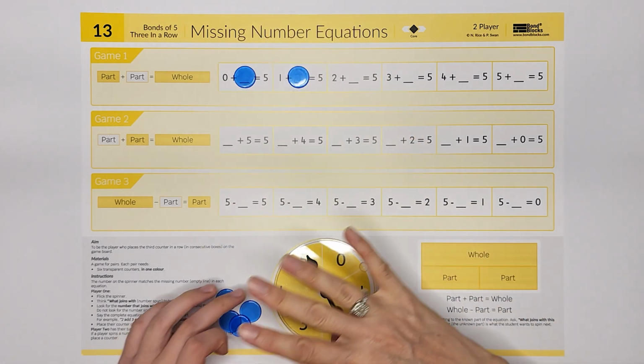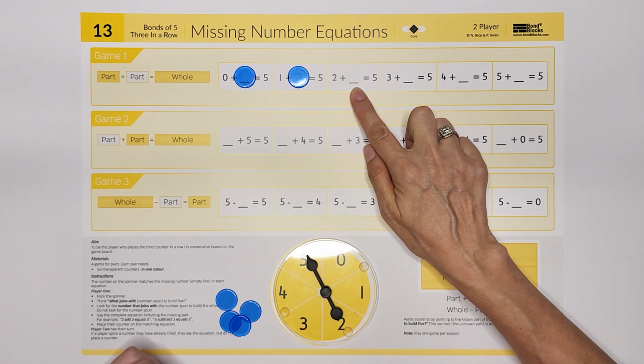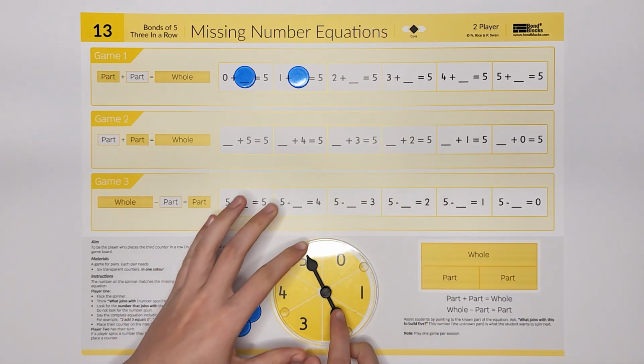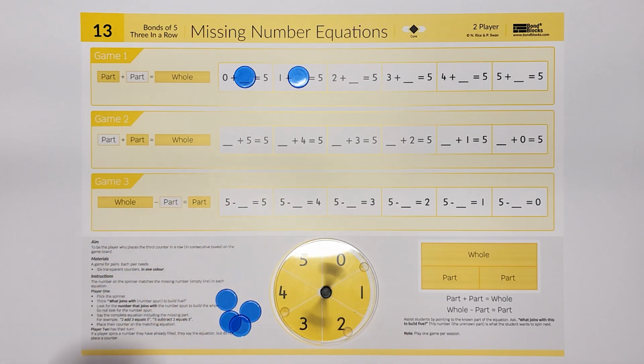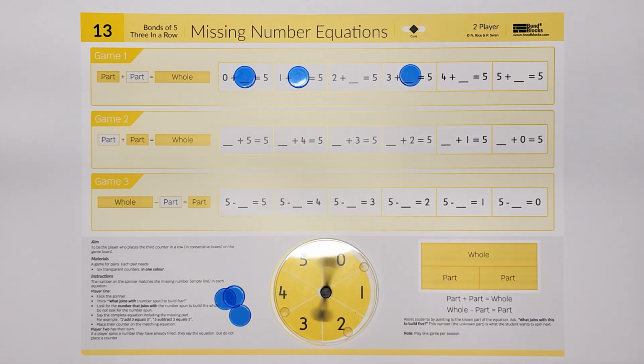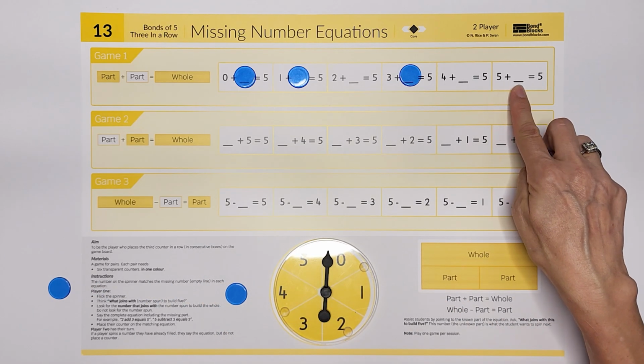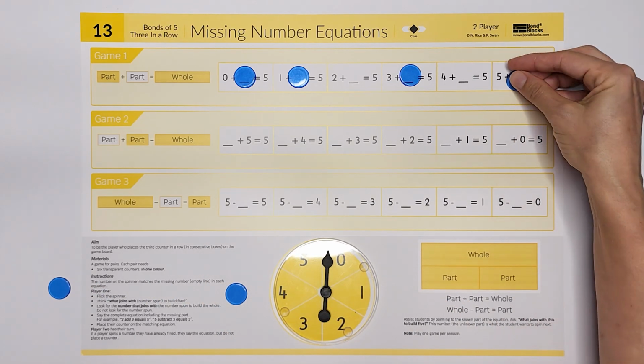Now, Karis, good before you spin. Good news, if you spin a 3, you're the winner chicken dinner. You can go again. Oh! 3 add 2 equals 5. 5 add 0 equals 5.